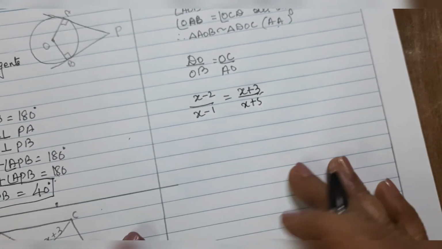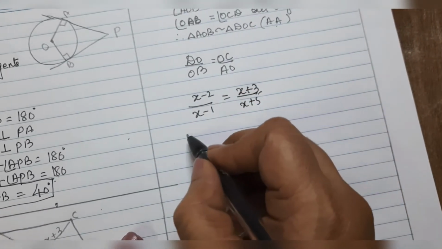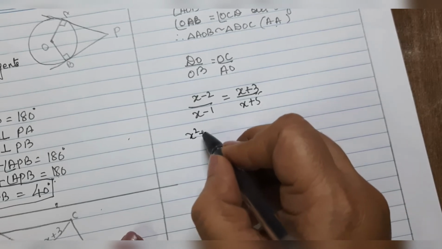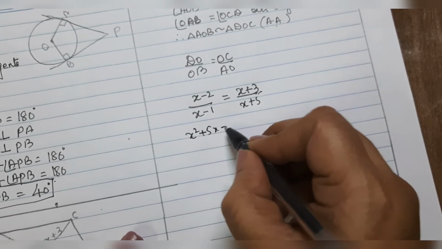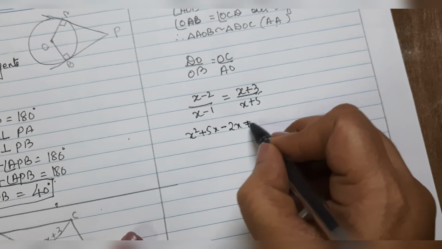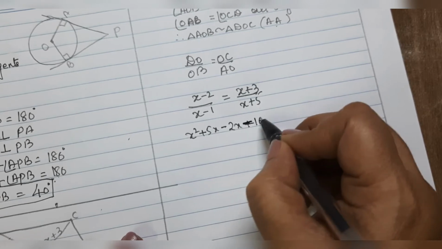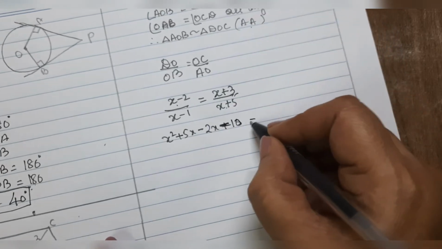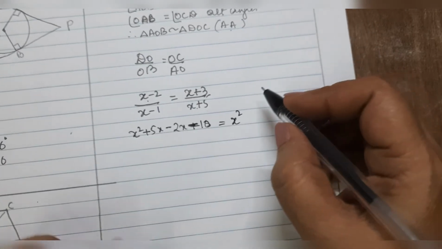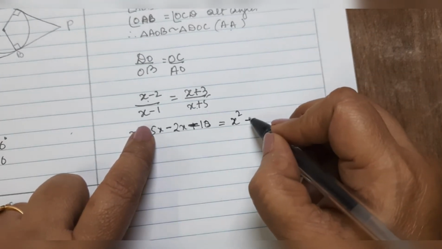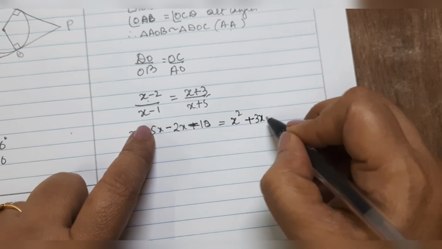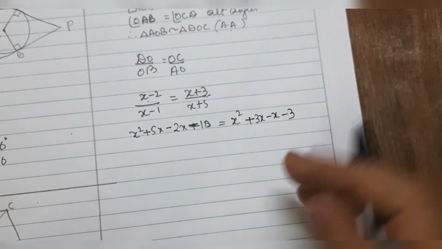Now cross multiply. You get x square plus 5x minus 2x minus 10, and this side x square plus 3x minus x minus 3.